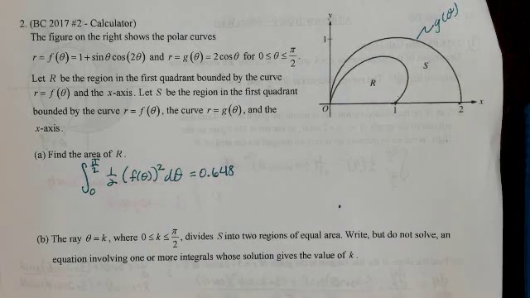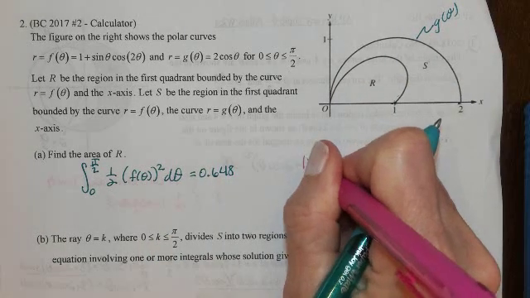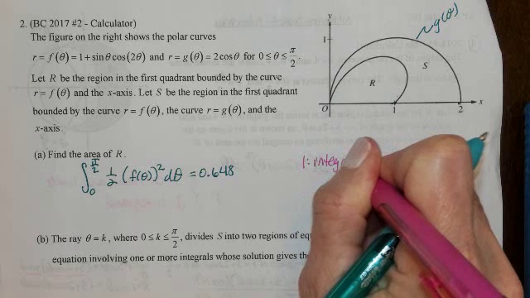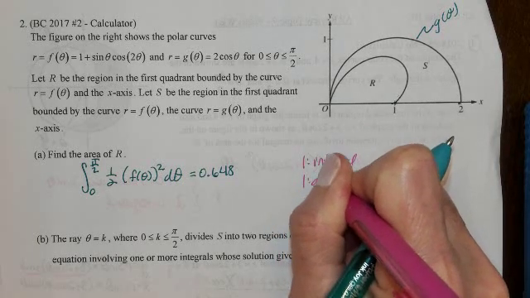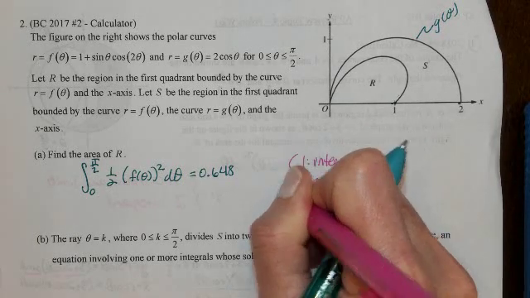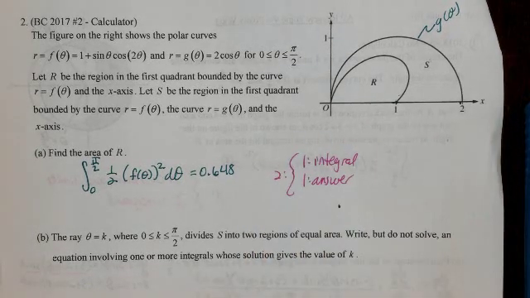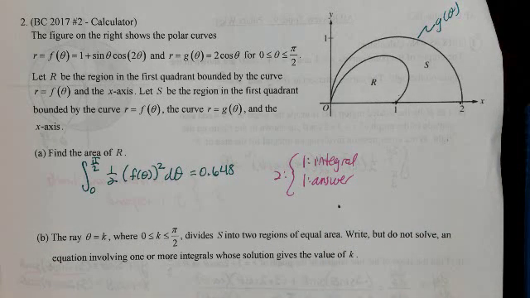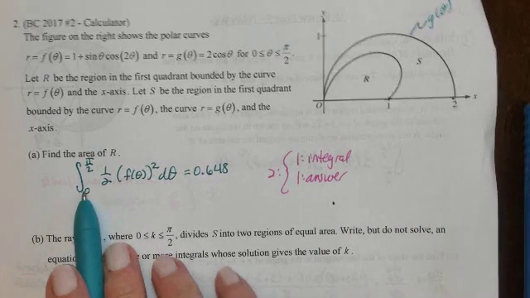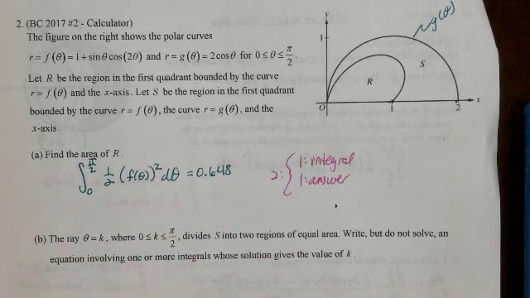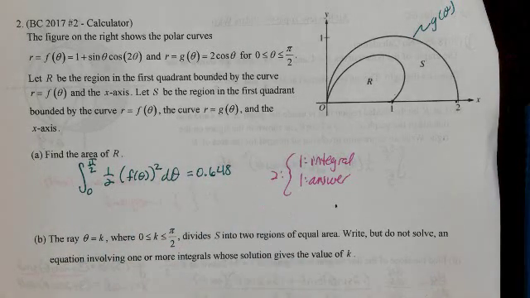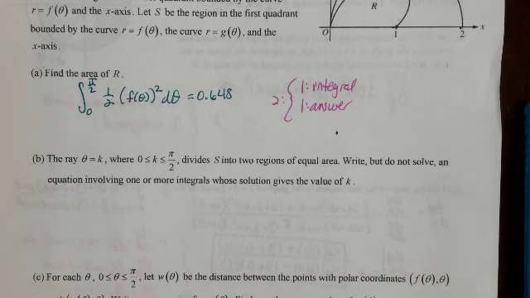So that question was worth 2 points. 1 point for the integral, 1 point for the answer. So the integral was all or nothing. The answer was all or nothing. So if you missed the 1/2 here, you didn't get credit for the integral or the answer, because your answer wasn't going to be right either. So make sure you get your formulas right.